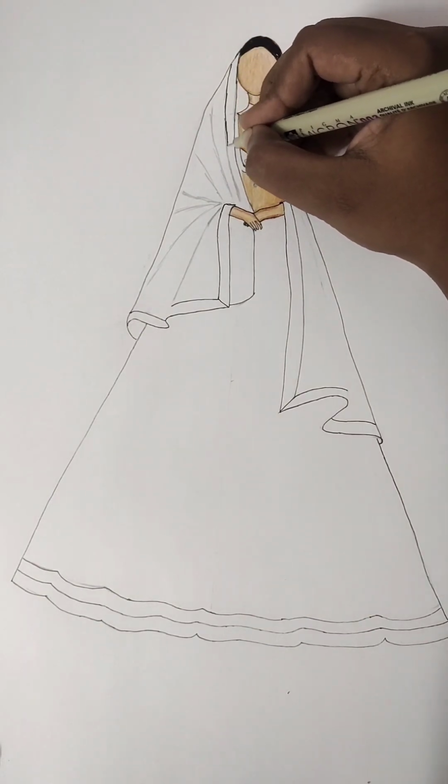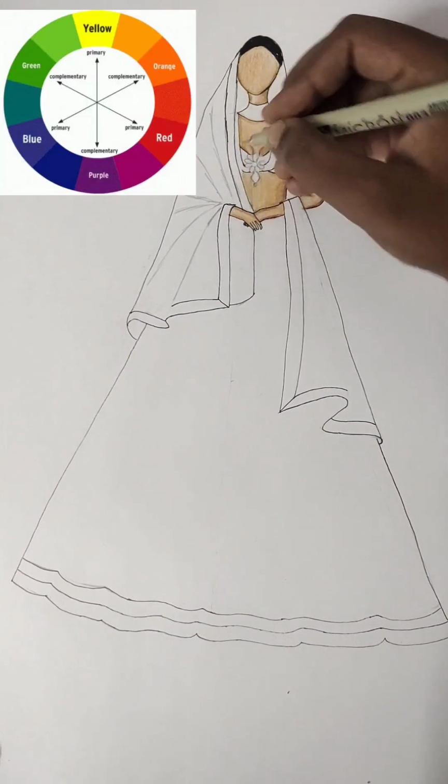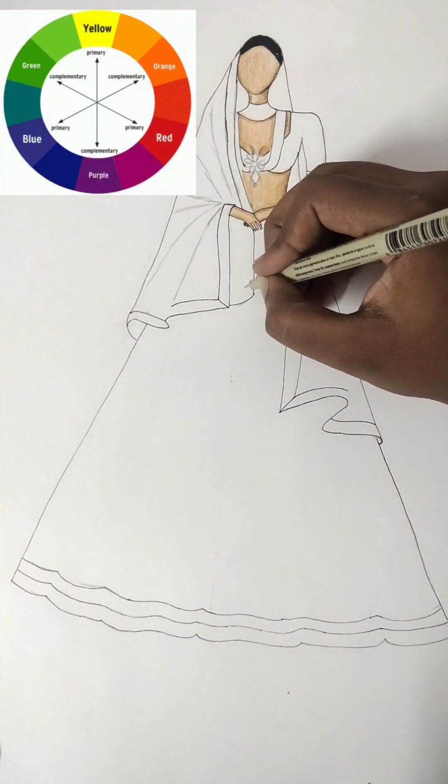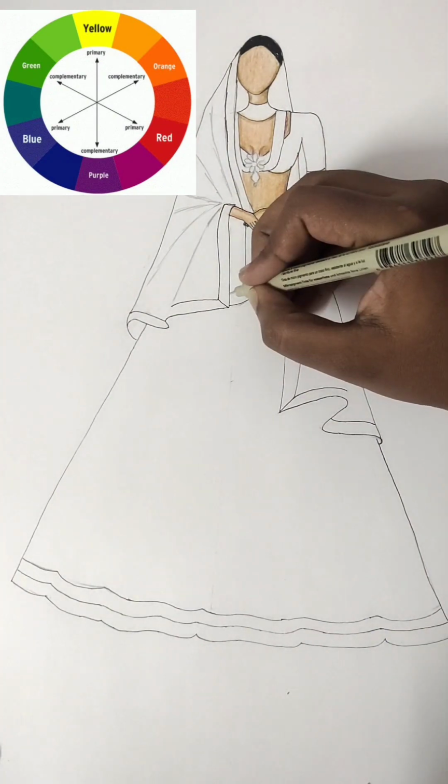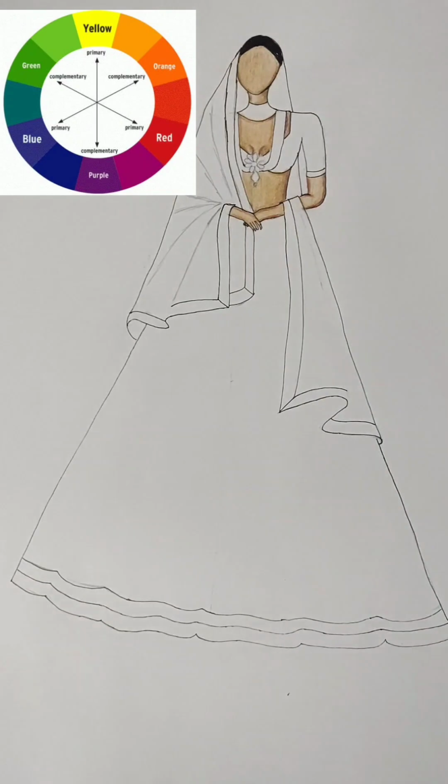Before we dive into the illustration process, let's take a moment to understand the basics of color theory. Color plays a crucial role in fashion illustration as it evokes emotion, conveys the mood and creates a visual impact.